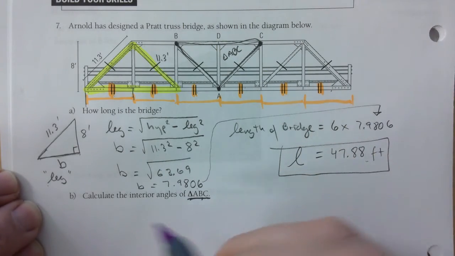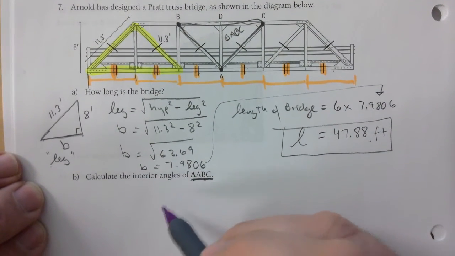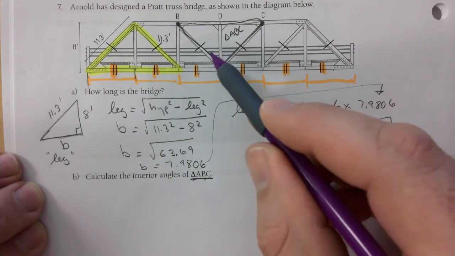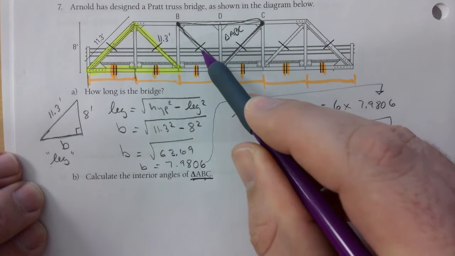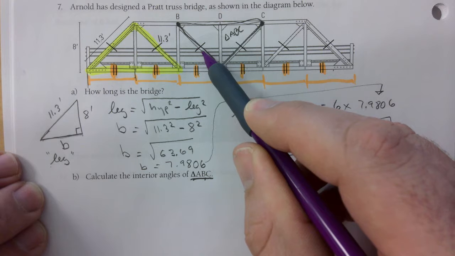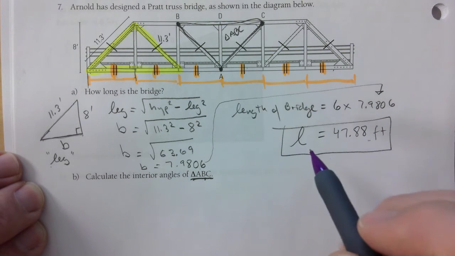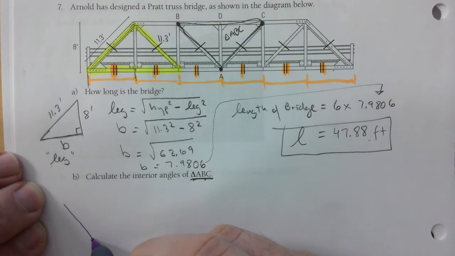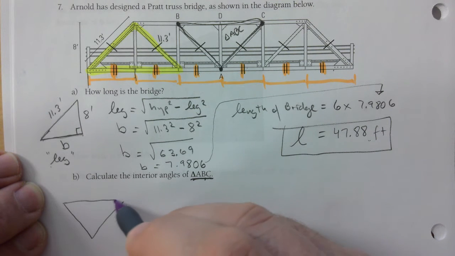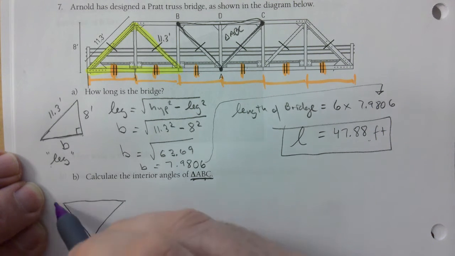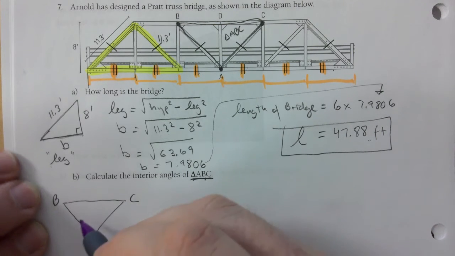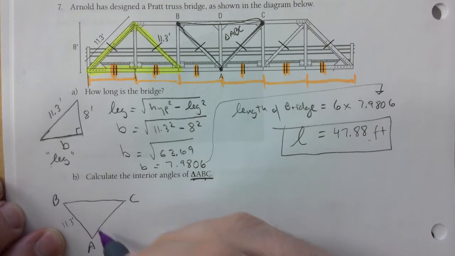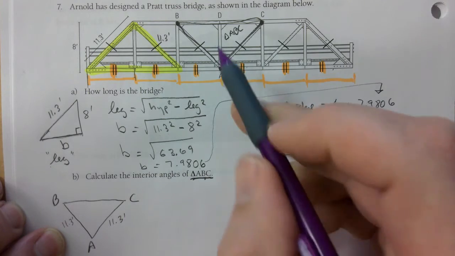Okay, so we know that this is an isosceles, right? Because these two sides are the same, which is 11.3. I need to caution one thing here. So far, you have A, B, and C. We know that this is 11.3 feet, and this is 11.3 feet due to the markings.